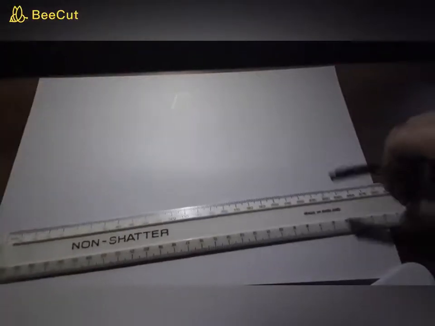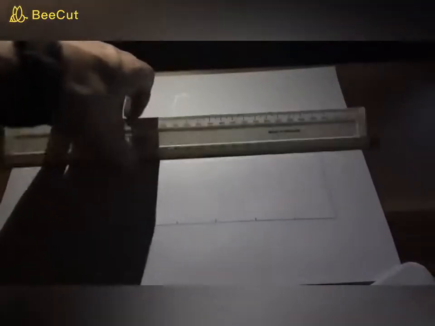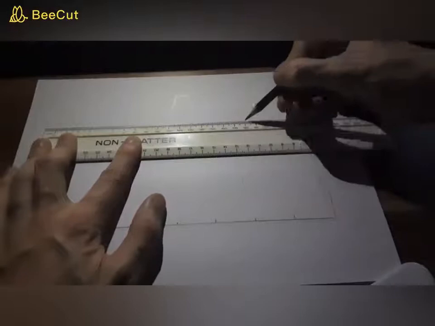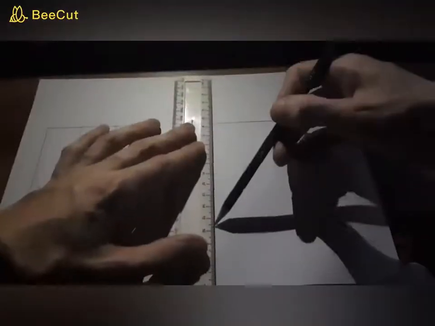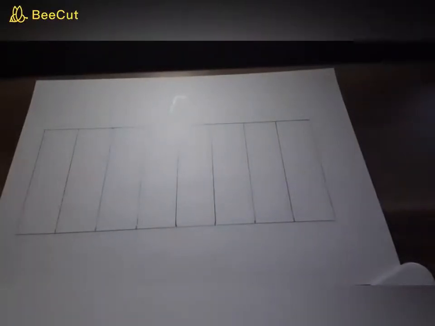It doesn't really matter how high you make this. I recommend doing it about 10 centimeters will be fine. So you can draw 10 centimeter lines coming up. Okay, measure your 3 centimeters across the top. And you can join those up. And hopefully you've got 8 straight piano keys.